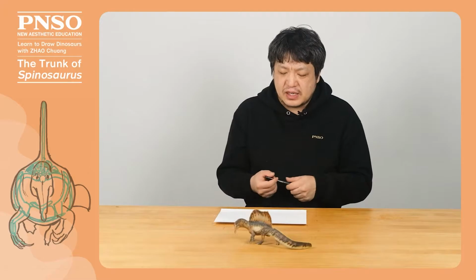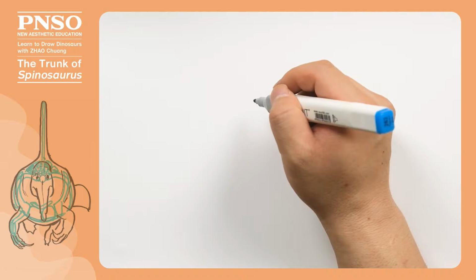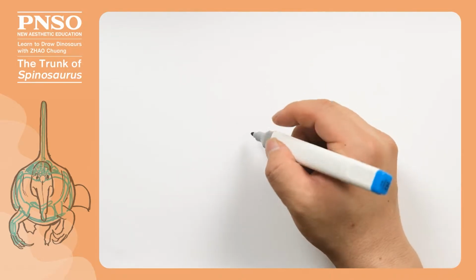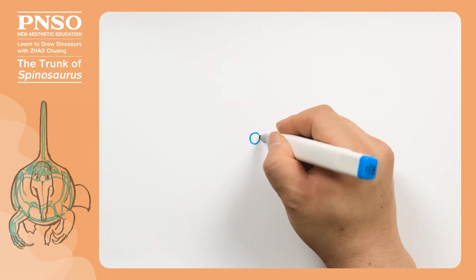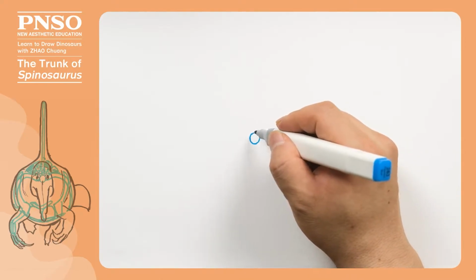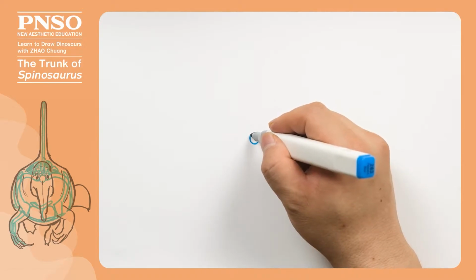Now let's draw the Spinosaurus trunk. This time, we are going to draw a front view of its body, viewed from the front to the back. We need to understand its skeletal structure. First, we can draw its spine, which was probably located here. Its spine was composed of several structures when viewed from the front. One was the vertebral body, and then transverse processes on both sides.